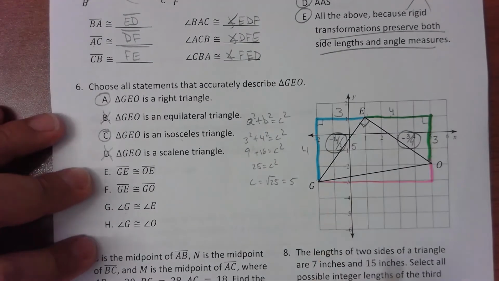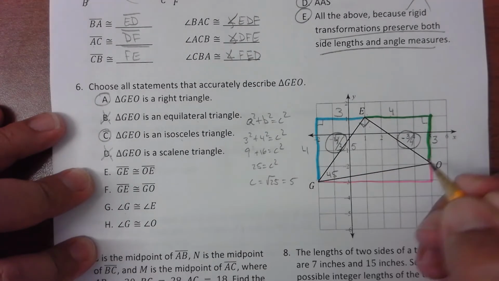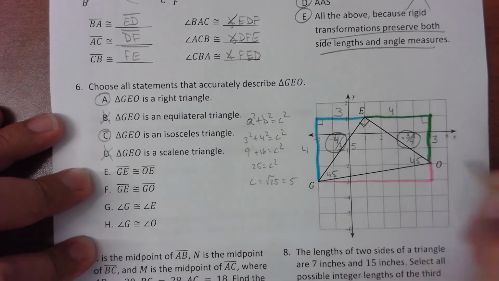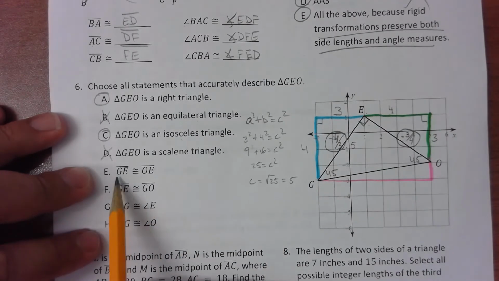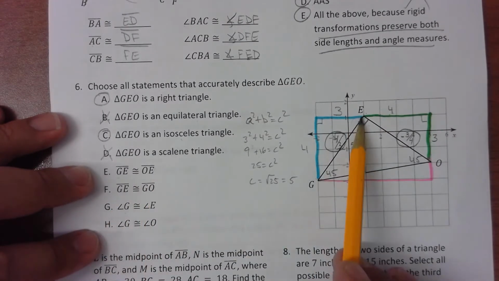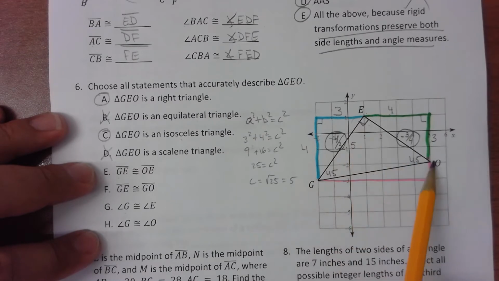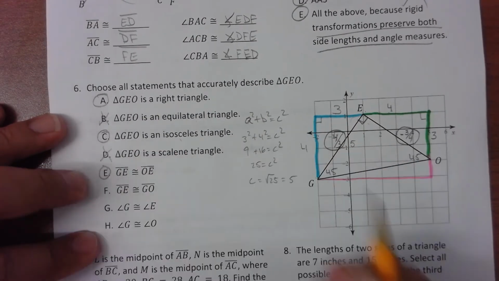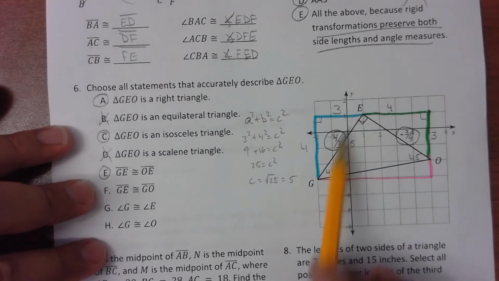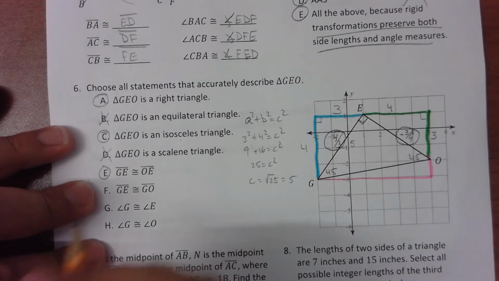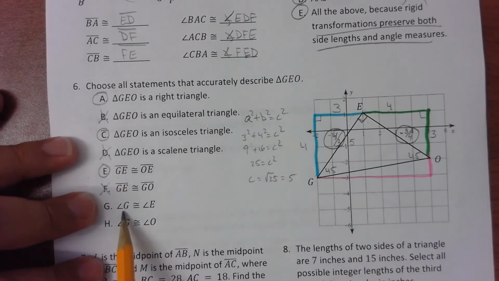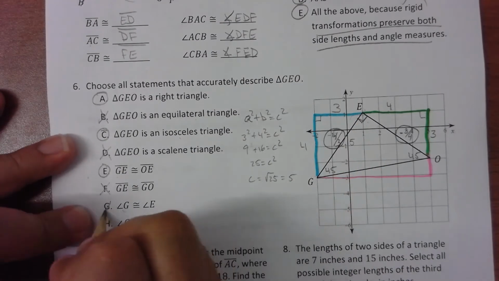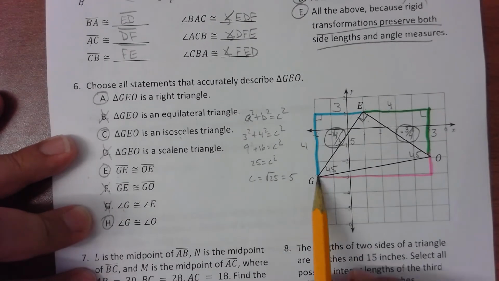It's right isosceles. So this is 45 degrees. This is 45 degrees. GE is congruent to OE. We just found that out. Yes. Equilateral? Nope, it's not equilateral. Angle G is congruent to angle E. G and E, nope. G and O. G is congruent to O.